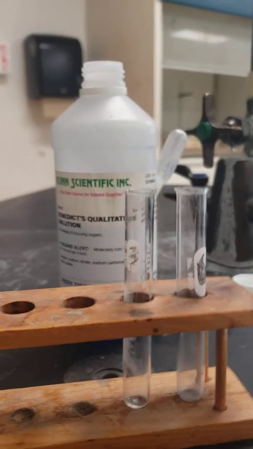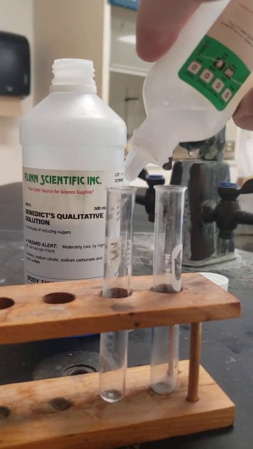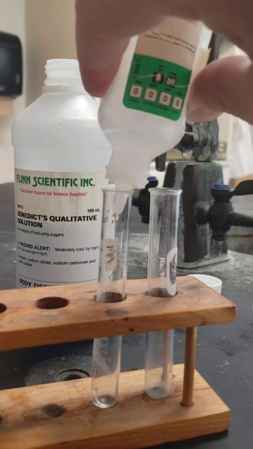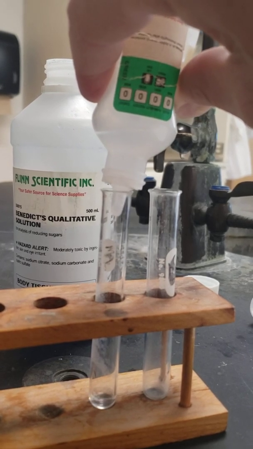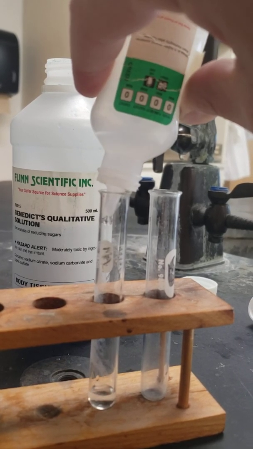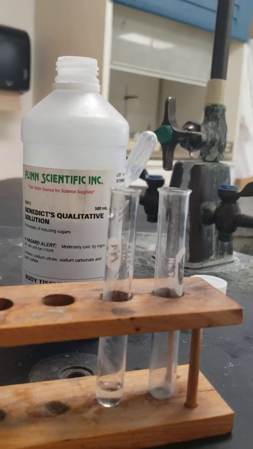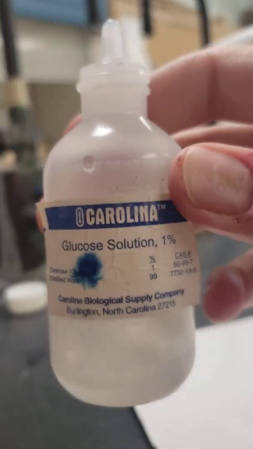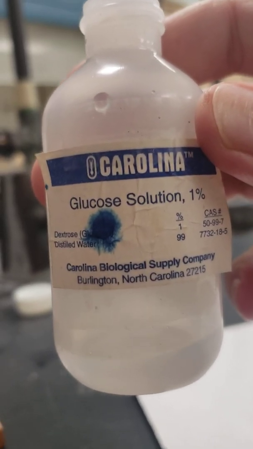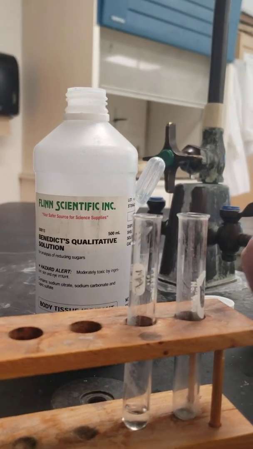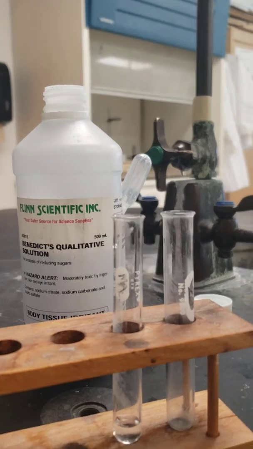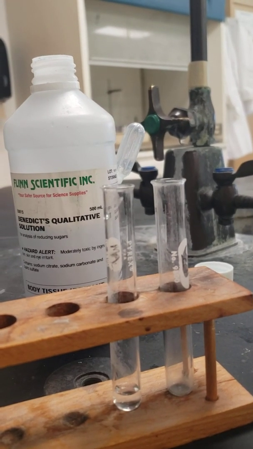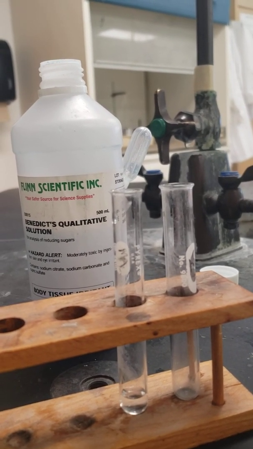All right, so I'm going to add a little bit of my sugar solution into one test tube. Since this solution contains some glucose, it says glucose solution 1%, I should be able to detect an aldehyde present in that glucose with this reaction that I'm going to do.